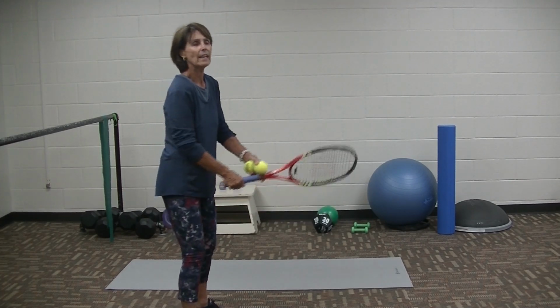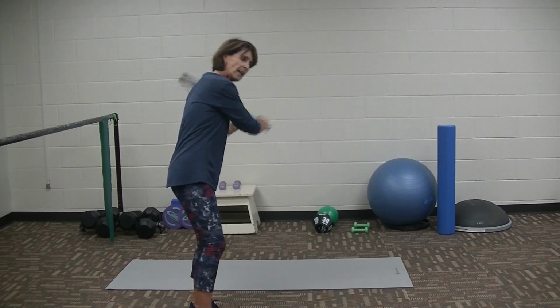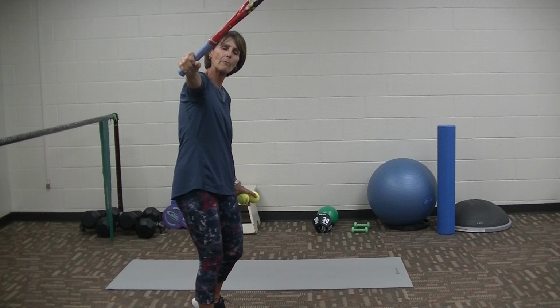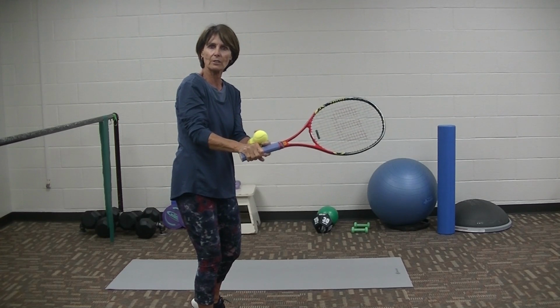Now the same thing, if I want to hit some top spin on my backhand, I'm going to have to come down, around, and underneath that ball to hit that top spin. So the racket's going to look completely different when I finish. And this is one-handed, so you can imagine the difference on two-handed.